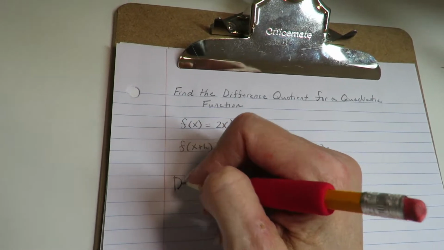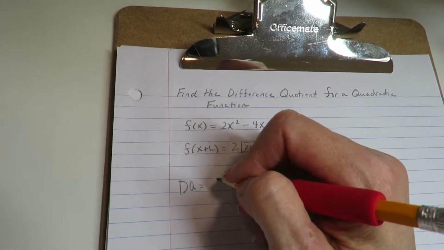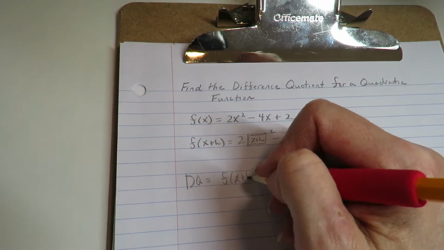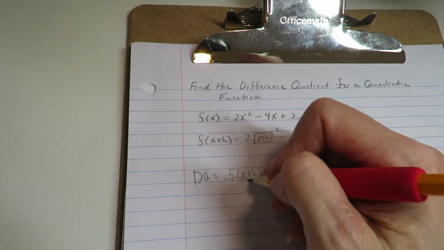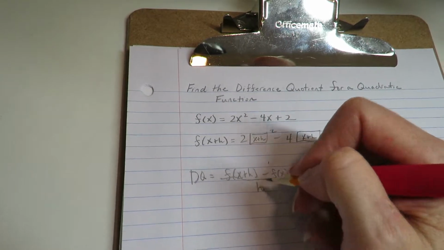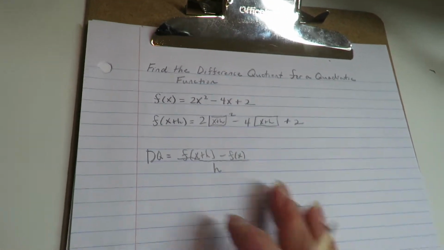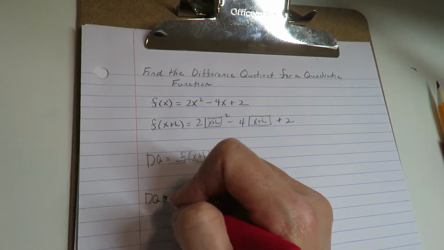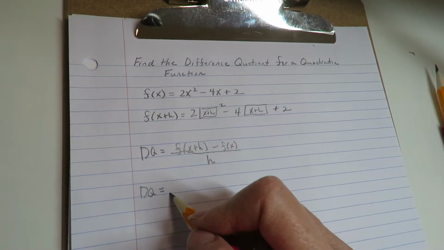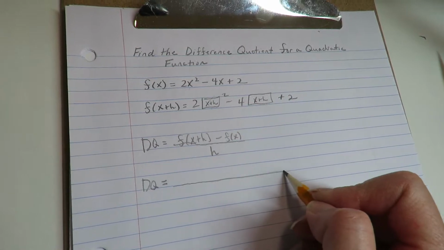All right, then you plug it into the difference quotient. I'll just write it out for you so you have it. Difference quotient's really important. You're going to visit that again in calculus. All right, so first I'll put up f of x plus h.